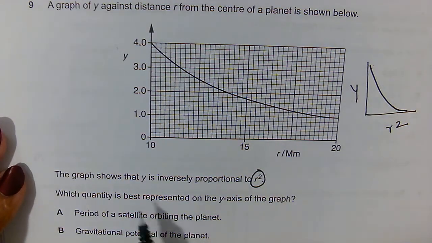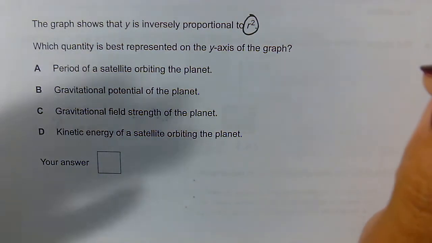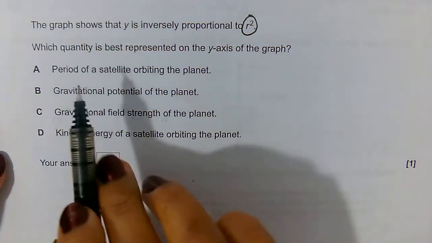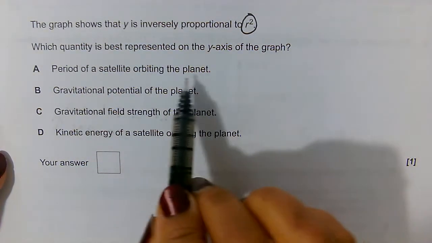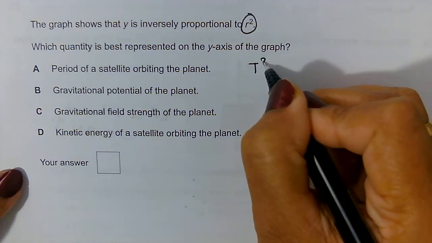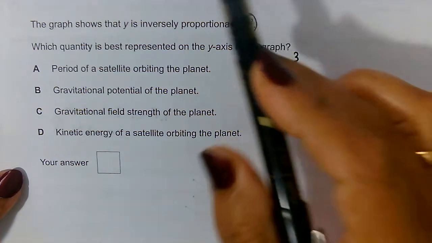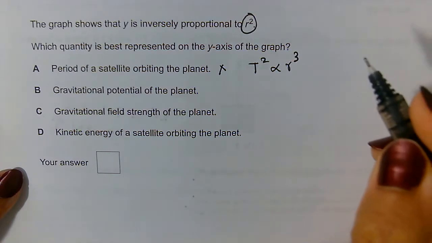Which quantity is best represented by the y on the y-axis of the graph? Don't worry too much about the shape of the graphs, just think about which is the quantity that we know is inversely proportional to r square. The first option is the period of a satellite orbiting the planet. If you think about Kepler's third law, it says that T square is proportional to r cube. So it is not r square, it is a relation between T square and r cube. So it's not this one.